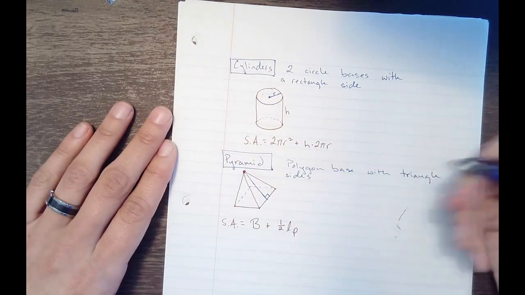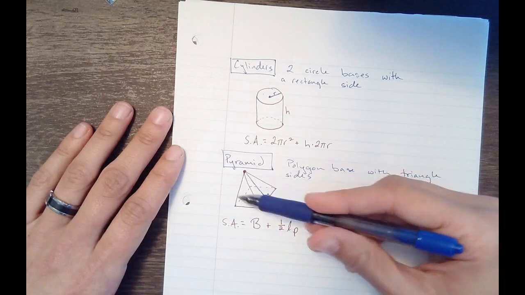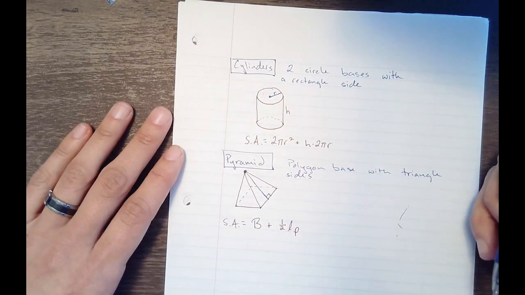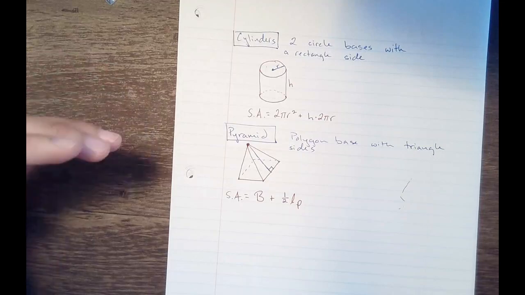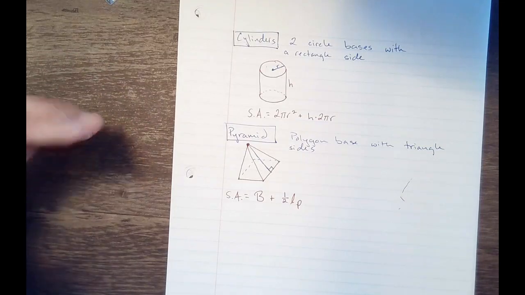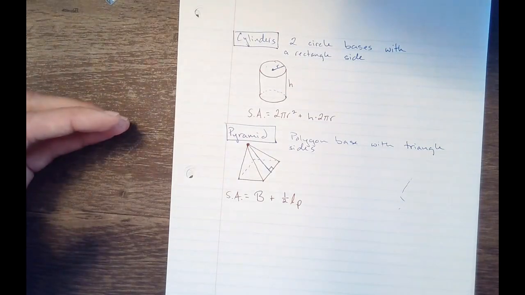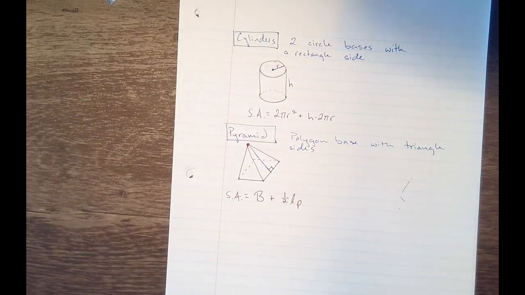Now, something you'll have to watch out for is if you have a rectangle pyramid, then these heights right here might not be the same on each triangle. So you have to watch out for that, and you might have to do the triangles individually.